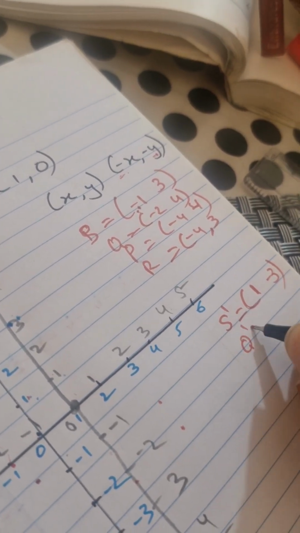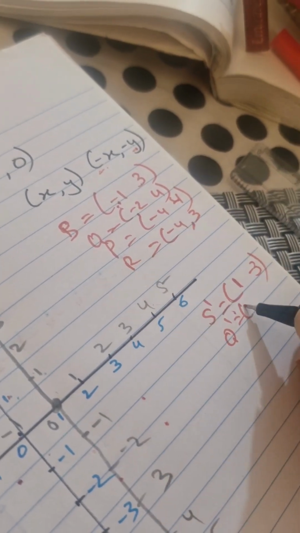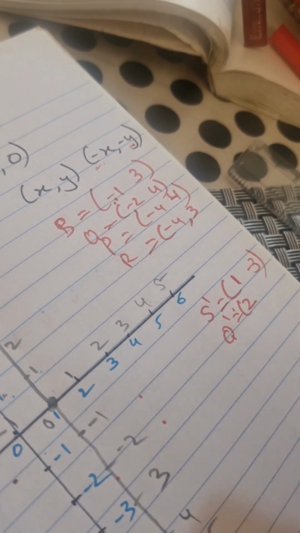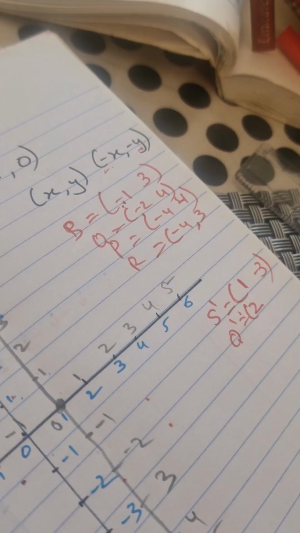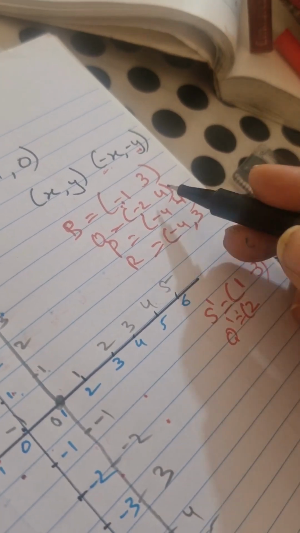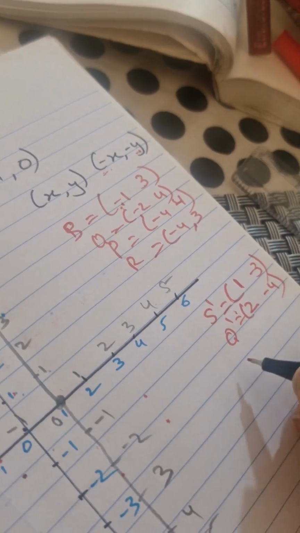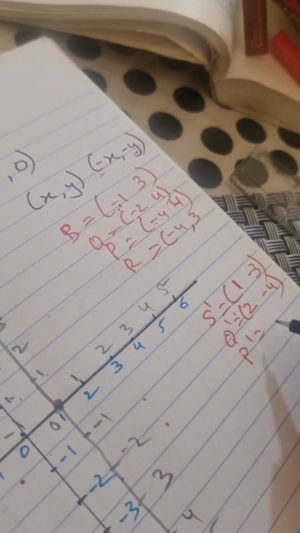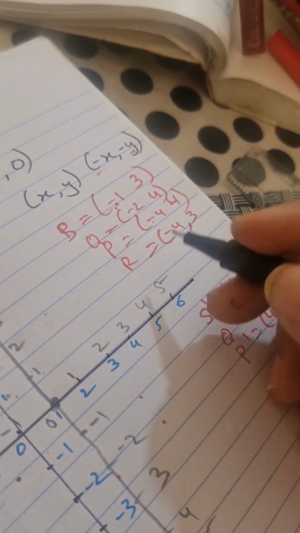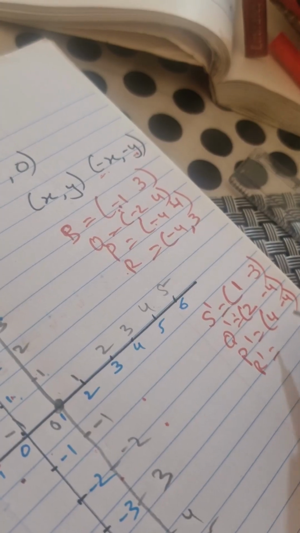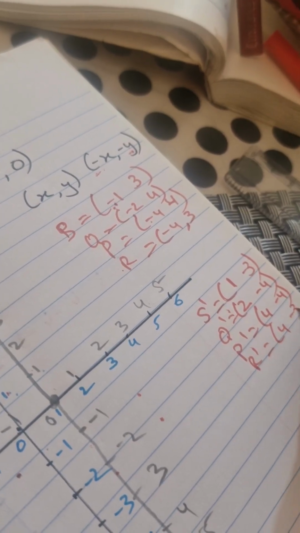Okay, then Q prime, this is negative, so it will become positive 2. Now don't change places, we are not swapping in 180 degrees. Only the positives become negatives. So 4 is positive, so it will become negative. P prime is negative 4, so it will become positive 4, and positive 4 will become negative 4. R prime is negative 4, so positive 4 and negative 3.